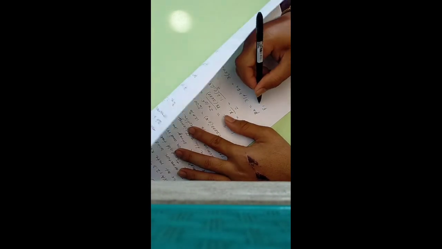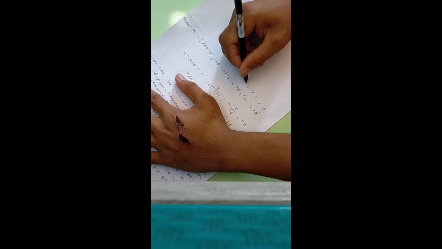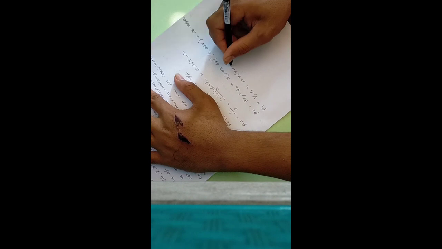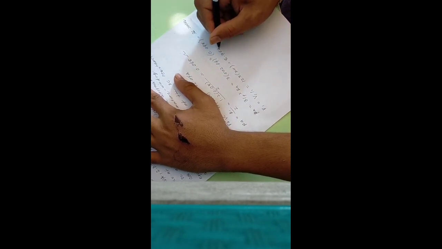So Pf equals to Vf If so 125 times 70 equals to 8.75 kilowatts.